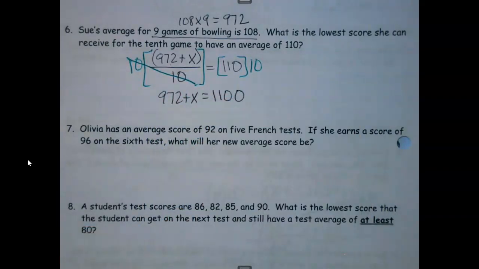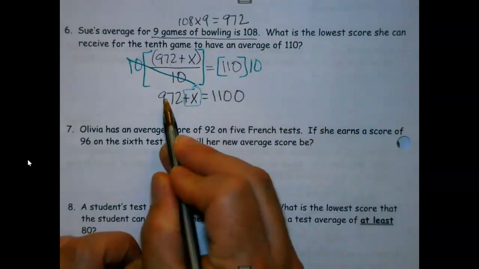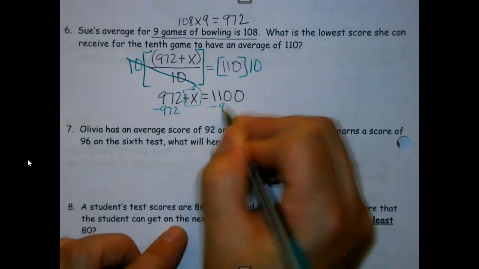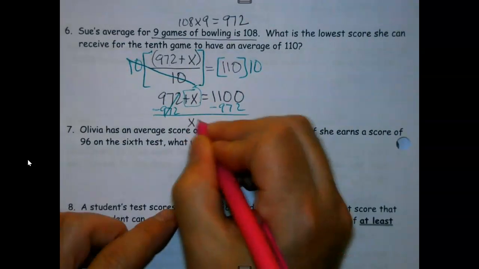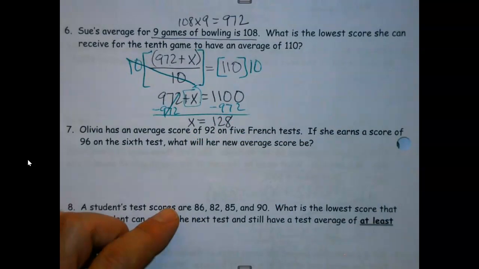$110 times 10 is 1,100. And we just have one step. Undo the plus 972. Ooh, Sue's going to have to up her game here to get up to 110.